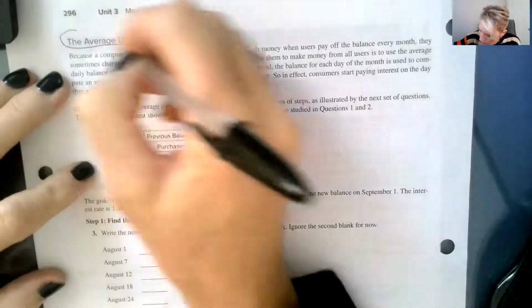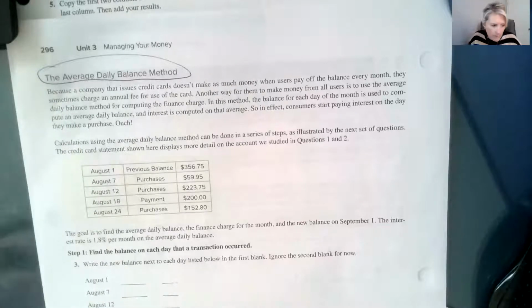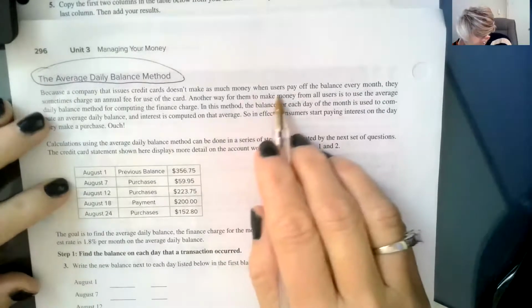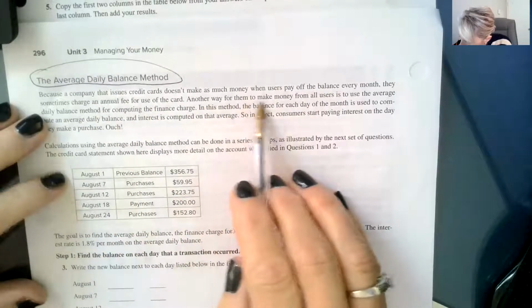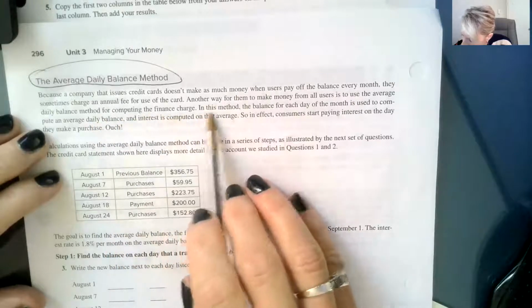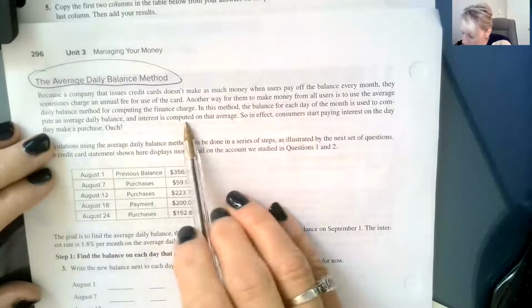The next method that we're going to do today is called the average daily balance method, and that's on page 296. Because a company that issues credit cards doesn't make as much money when users pay off the balance every month, they sometimes charge an annual fee for use of the card. Another way for them to make money from all users is to use the average daily balance method for computing the finance charge. In this method, the balance for each day of the month is used to compute an average daily balance, and interest is computed on that average.